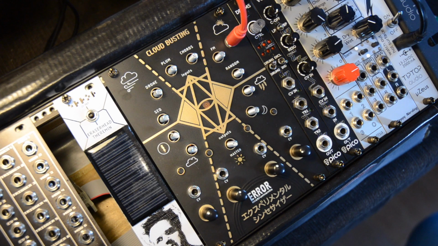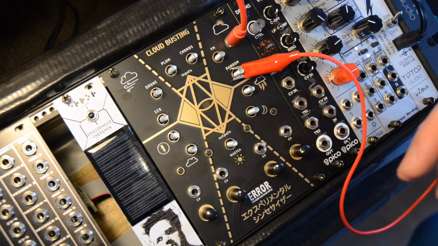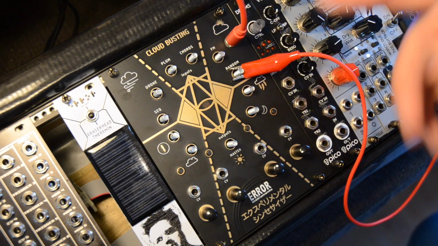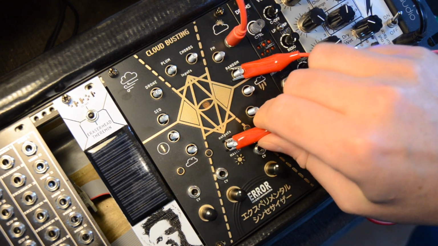So now for the last mode, which is the random mode, and this is the most random of the randomest. Connecting this to the master randomizes the output between all the different modes cloud busting has to offer.